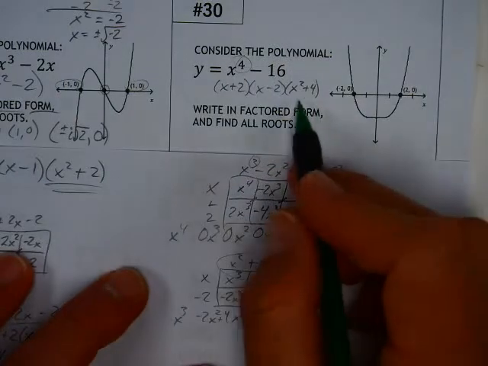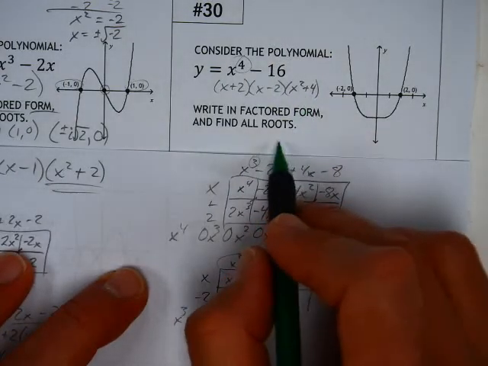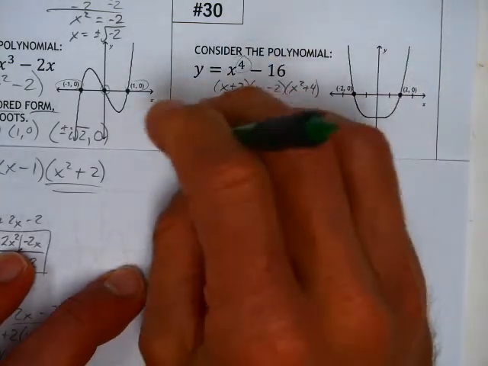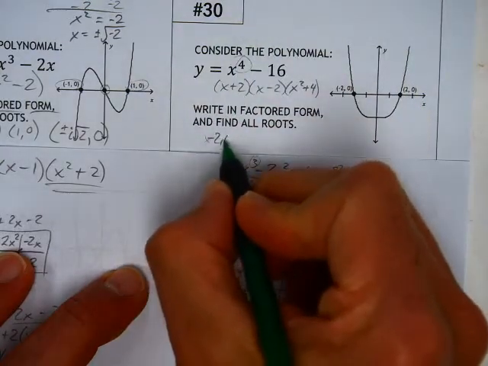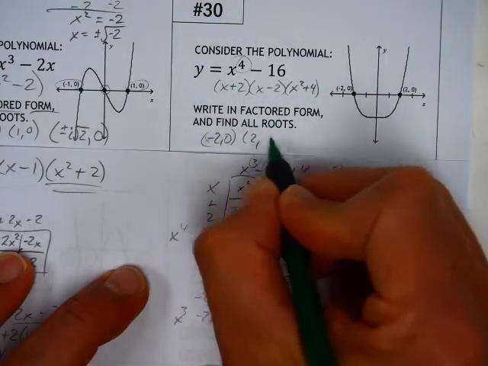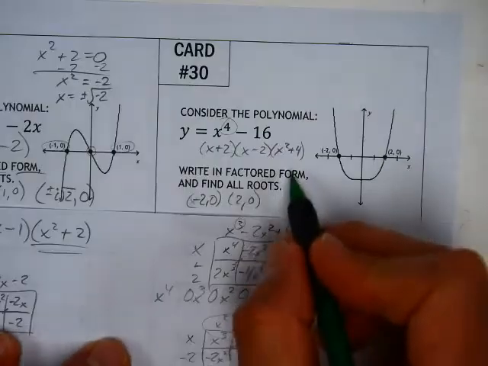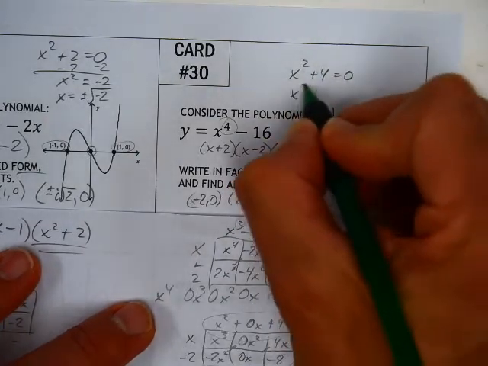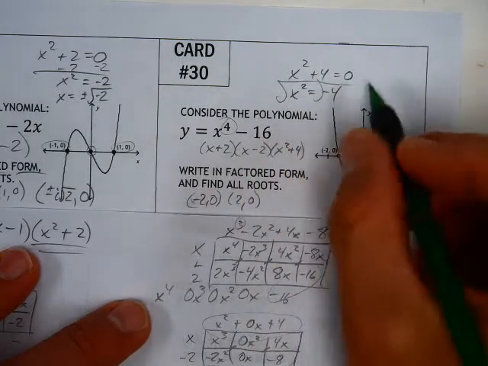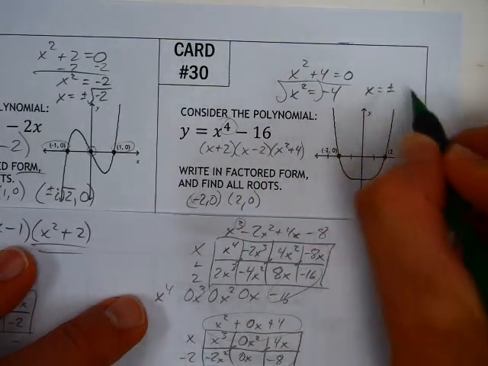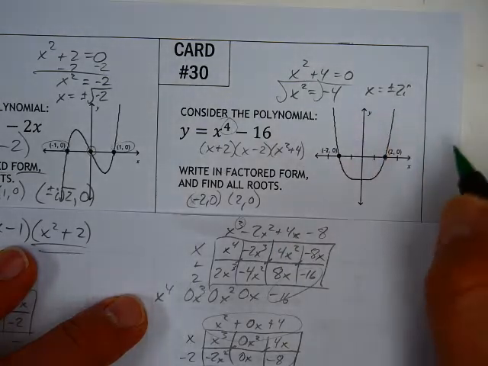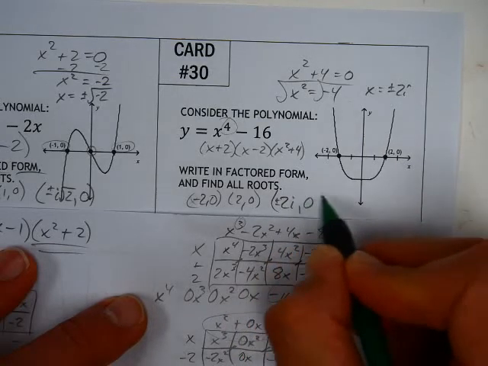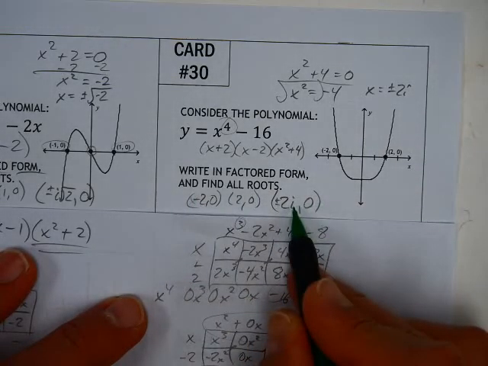However, that also gives me 2 roots that are not real. So the roots are, in this case here, I have a negative 2, 0. That's one of my roots. I have a 2, 0. That's the other root. If I set that equal to 0, I'll find my other 2 roots. X squared plus 4 equals 0. Subtract the 4. Take the square root. I have 2 solutions here. X is equal to plus or minus 2i. So if I write that last set, plus or minus 2i comma 0, 2 real roots, 2 imaginary roots.